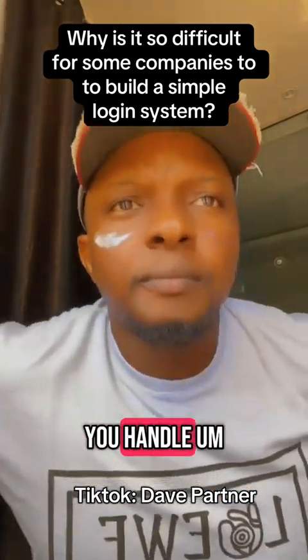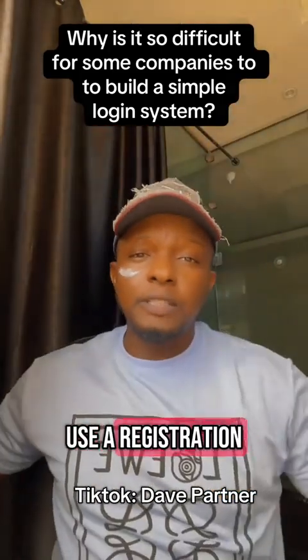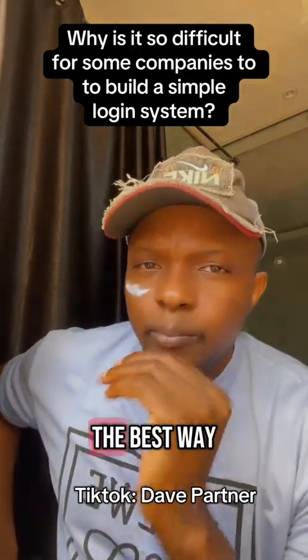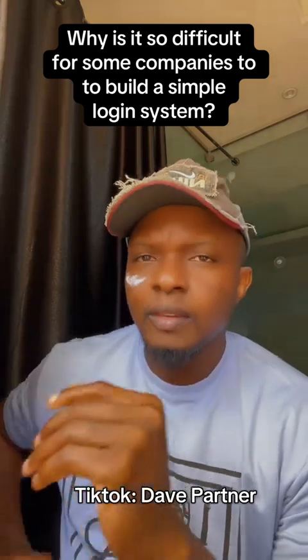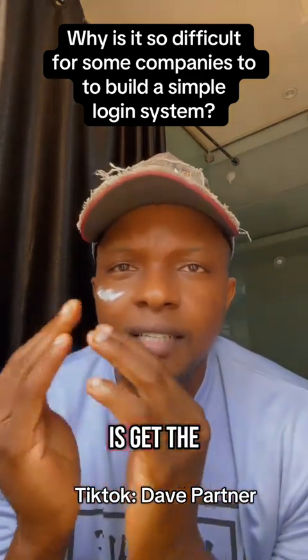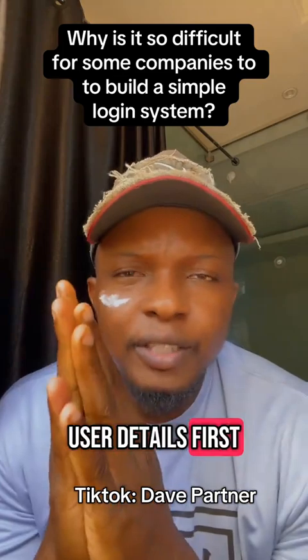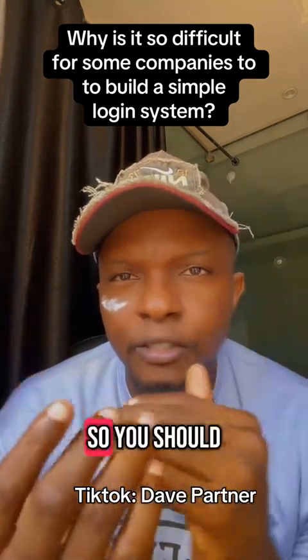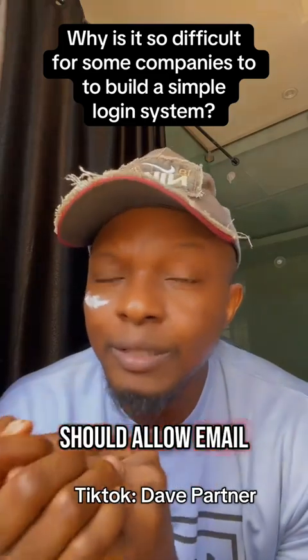Now, how do you handle user registration? The best way to handle it is to get the user details first before you ask them to register. So your app should allow email only registrations.